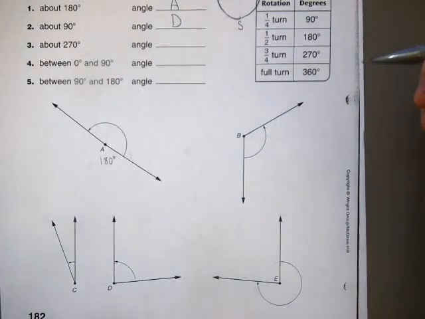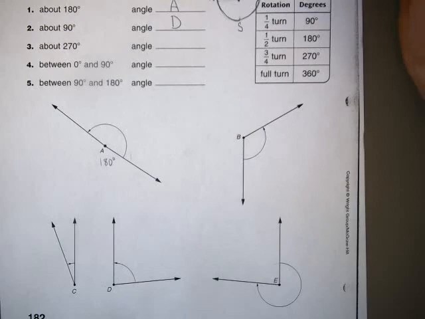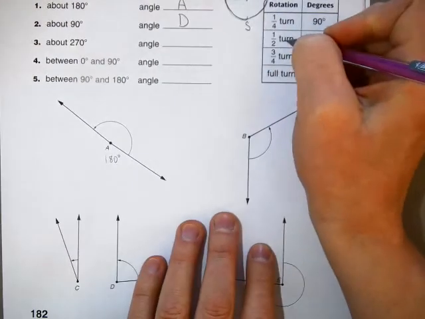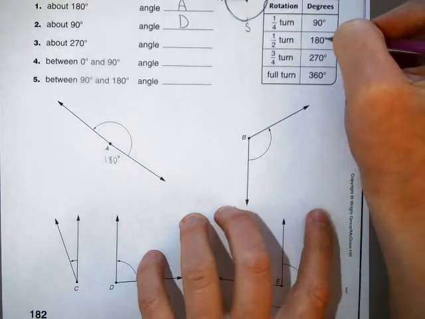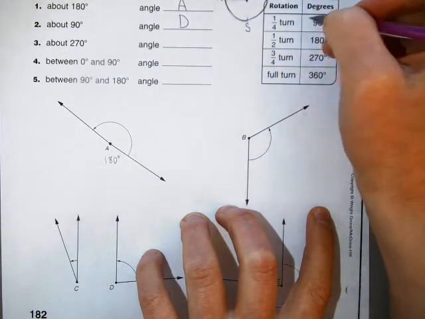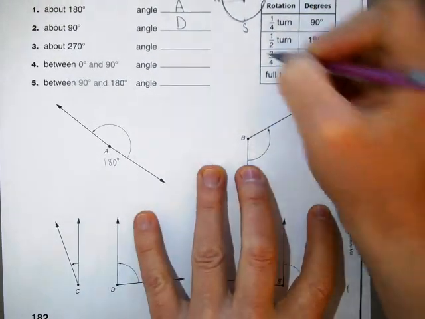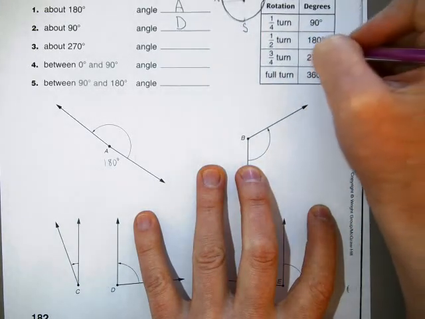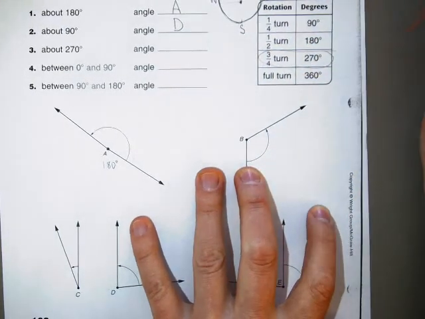Now, for 270 degrees, I know that a half turn equals 180 degrees, and a quarter turn equals 90 degrees, which means that 3/4 of a turn equals 270 degrees.